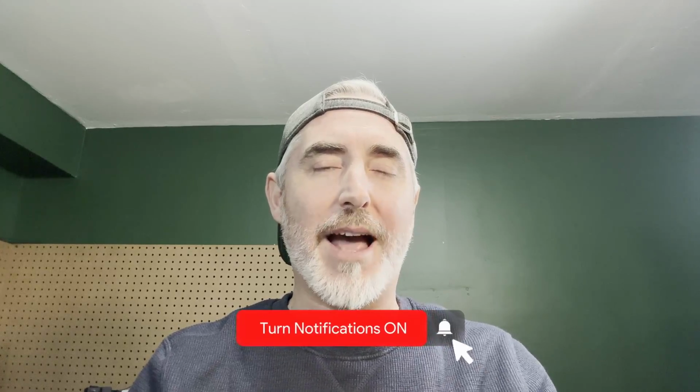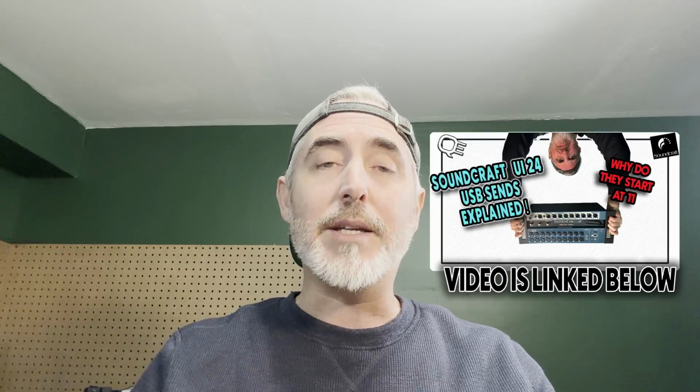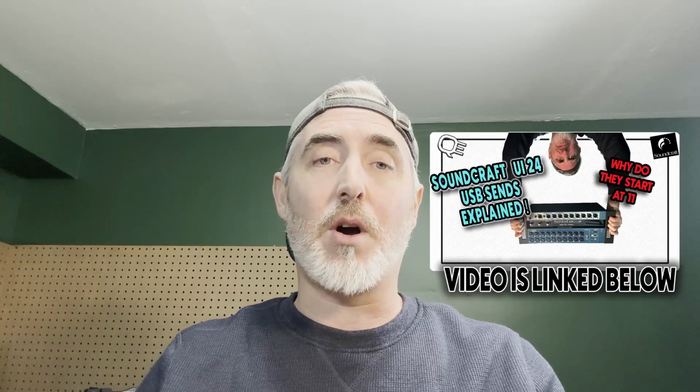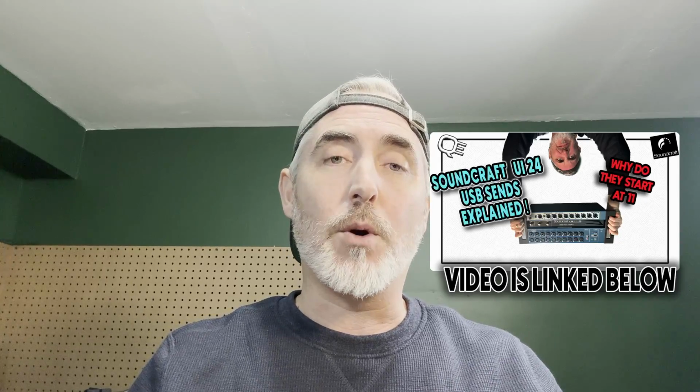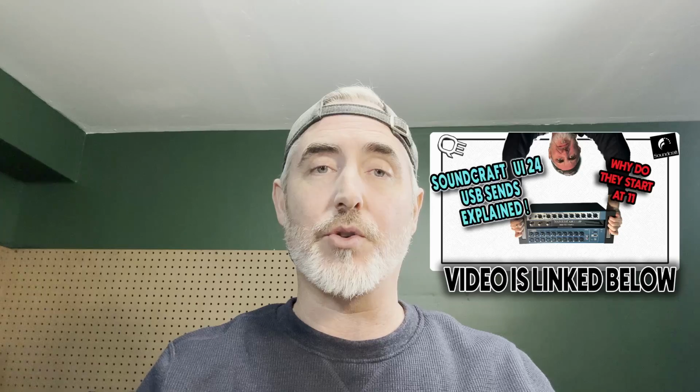Okay, before we actually get started, I want to say this. The way that the Soundcraft UI24 handles its USB sends from the mixer to your computer is a little bit different than how other mixers in this price bracket do things. So if you're not super comfortable with how these things work, or if you're not super familiar with audio in general, I'm going to suggest you watch our other video where we go in depth on what the USB sends are, what they're set aside for, and how to use it in conjunction with your DAW. Once you watch that video, come on back and check out this video. It'll probably make a lot more sense as we go through it.